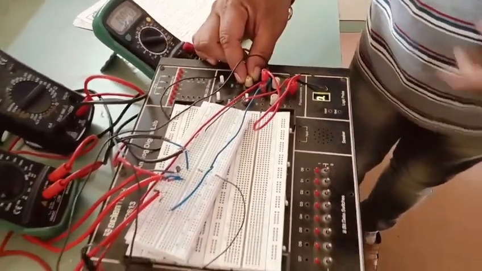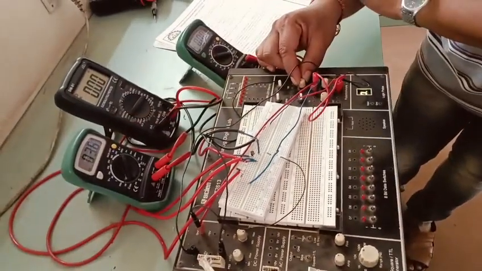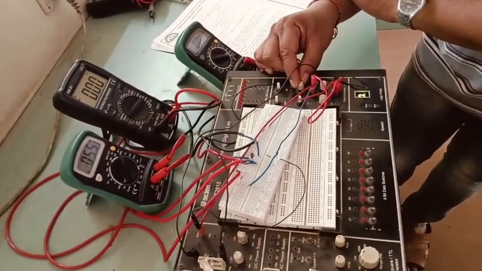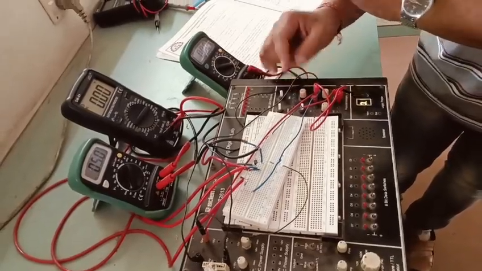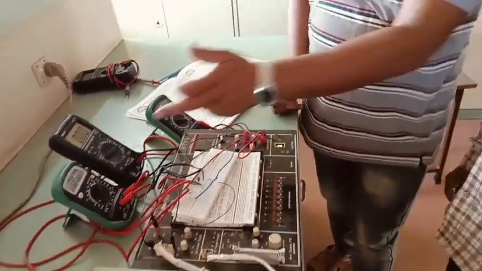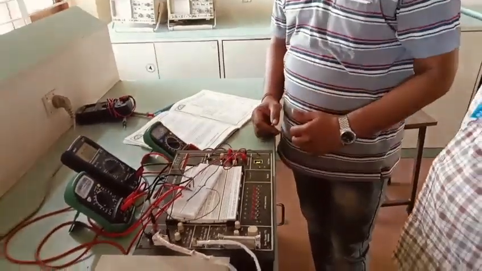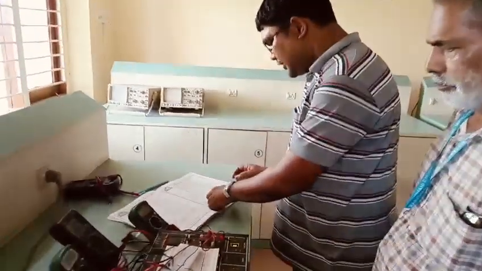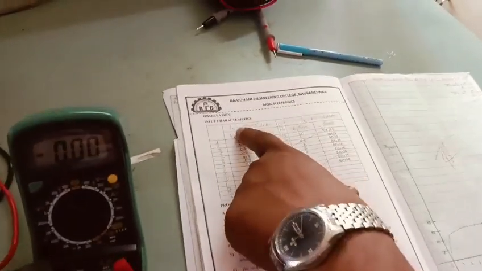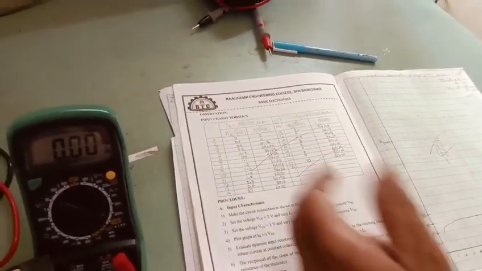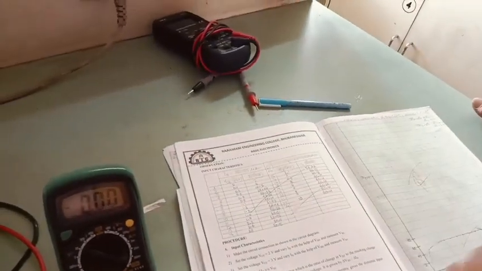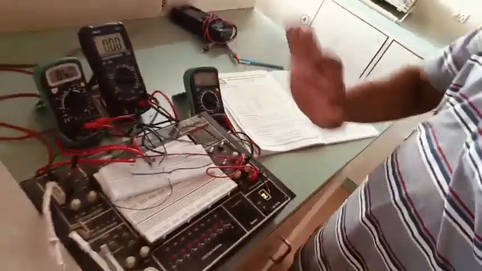First, I am fixing IB at 5 microampere. So IB has been fixed at 5 microampere, and this is the reading. You can take 5 microampere, 10 microampere, 15 microampere, 20 microampere. Here the reading shows 15 microampere, but I have fixed it at 5 microampere.